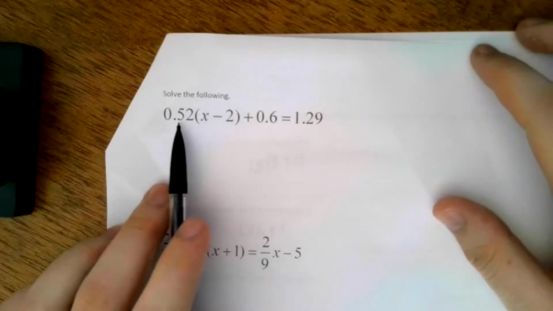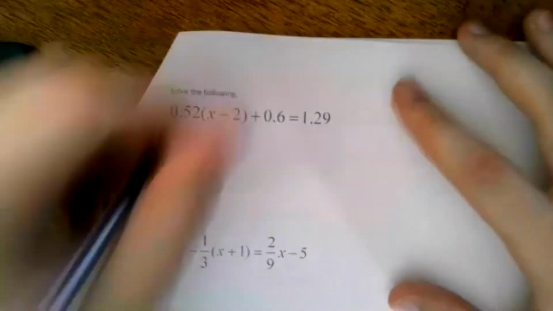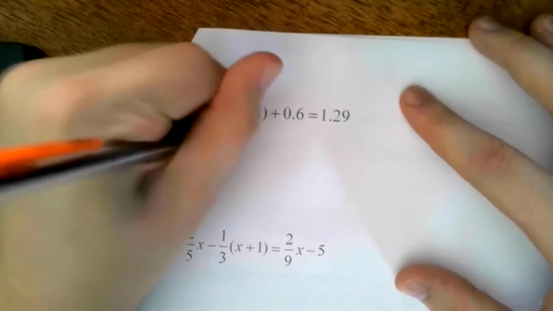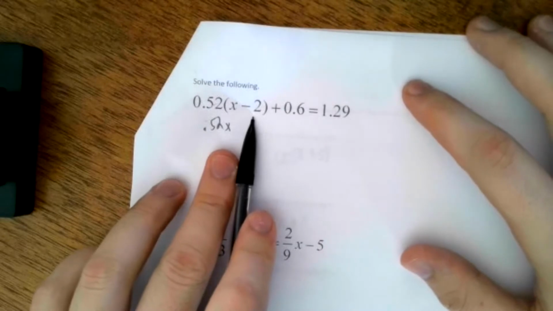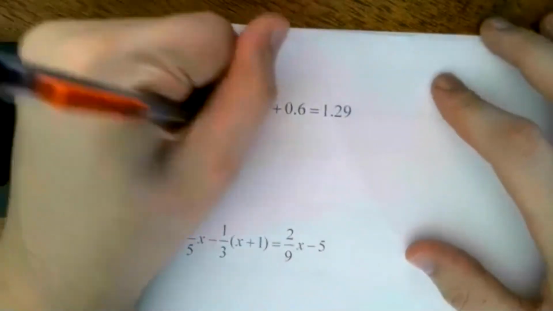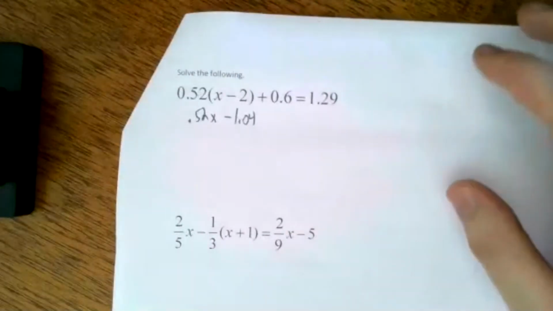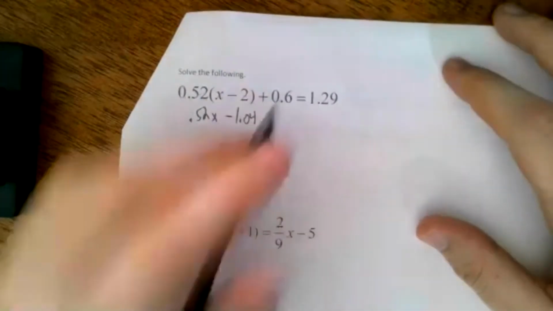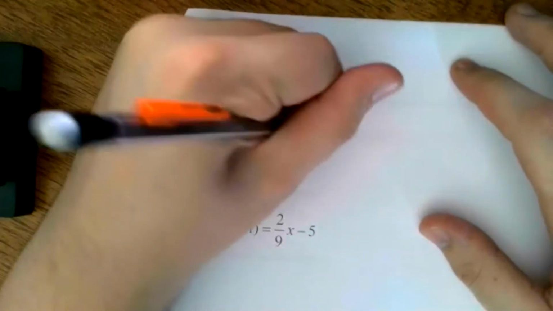Let's multiply 0.52 to both of these in the parentheses. So we kind of start simplifying this side. So we get 0.52x, and then we get 0.52 multiplied by negative 2, which is negative 1.04. Yeah, negative 1.04. Right, and then we're adding 0.6, and that equals 1.29.